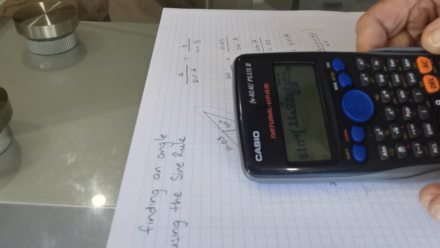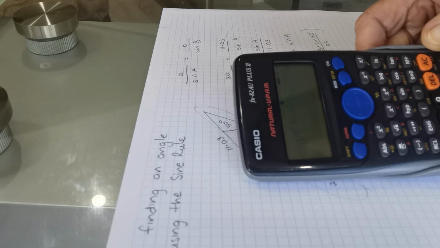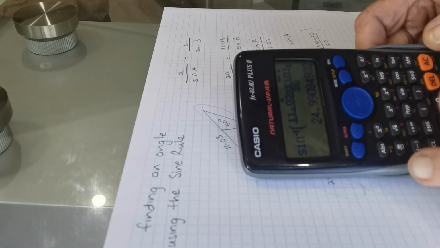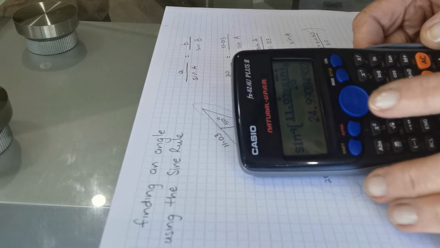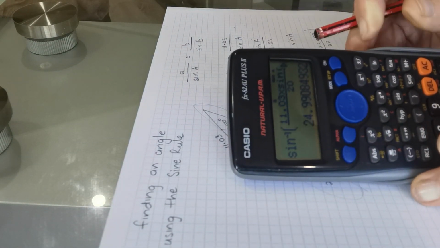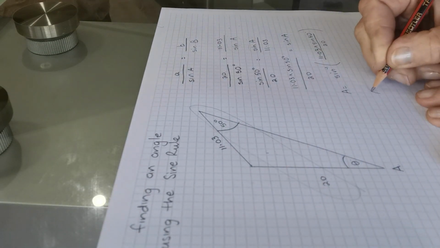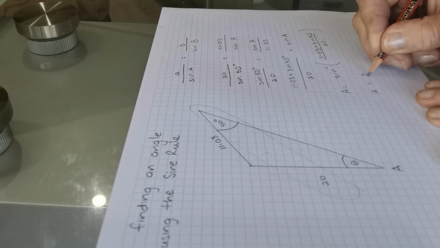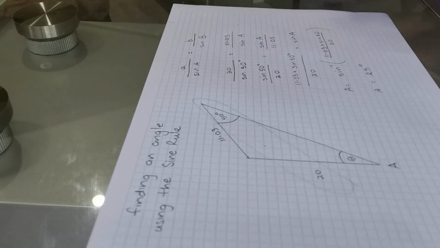So you simply input the information, and we'll push equals, and you get an answer which is in degrees, so it's 24.99. And if we round to the nearest degree there, it's 25 degrees. So A, the angle A is 25 degrees. So it's quite easy with your calculator and just rearranging the sine rule to find the unknown.